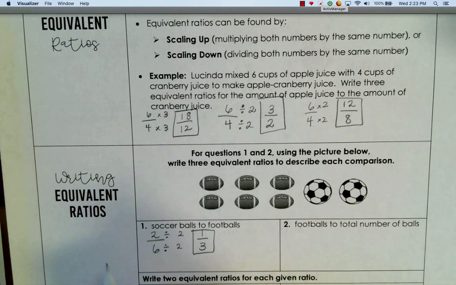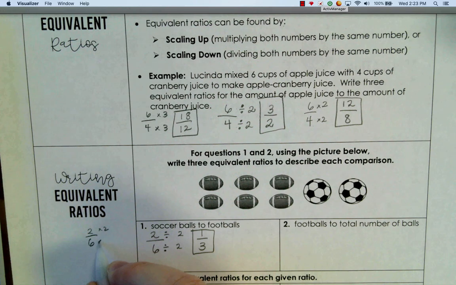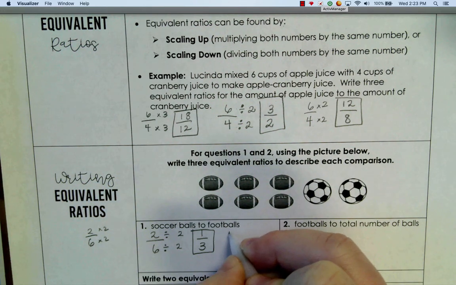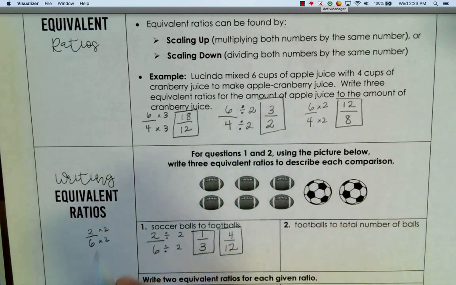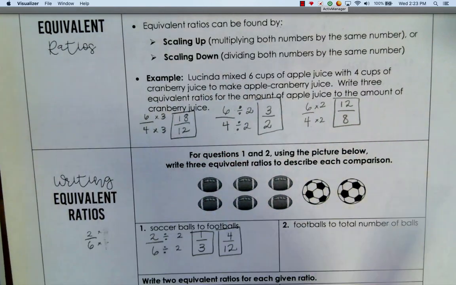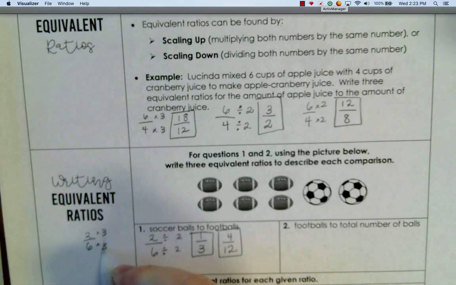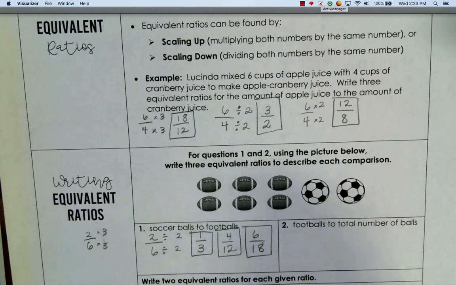Let's say we cannot simplify anymore, but we can go up now. 2 to 6 times 2, times 2. We get 4 to 12. Here's another one. And then if you multiply times 3, you get 6 to 18. Okay, just like that.